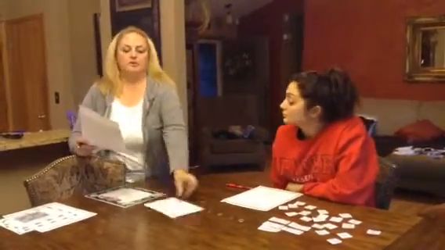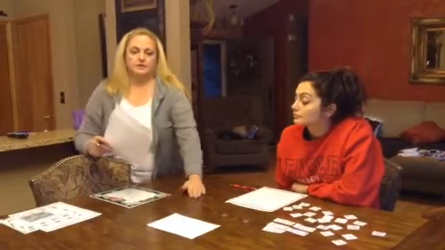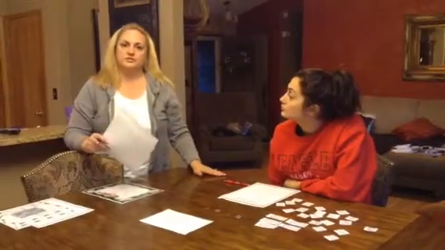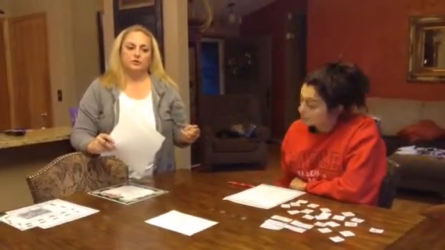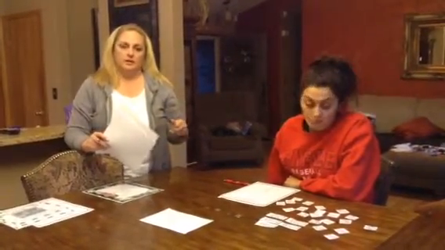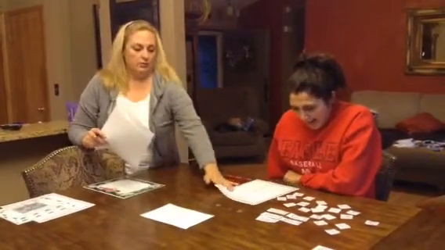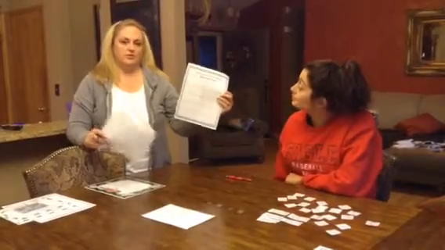This problem will be turned upside down in the middle of their table, and when the teacher says ready, set, go, number 1, the first person in the group, will turn the card over, read it to the group, and then they will have approximately 2 to 3 minutes to solve the problem. They will work together as a group.